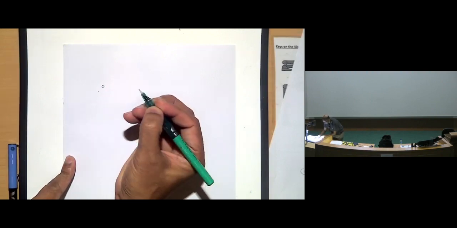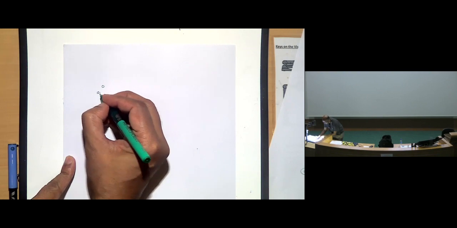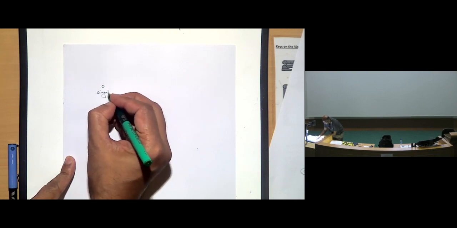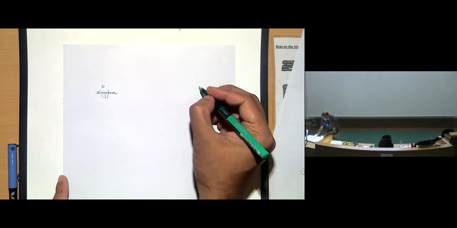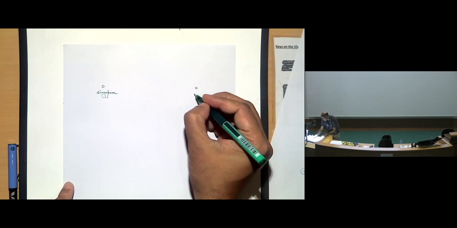Let's say Singapore. I want to go to somewhere where, let's say, we don't have a direct connection. Usually Singapore has direct flights to most places in the world, but some of the places where we don't have are actually in South America.